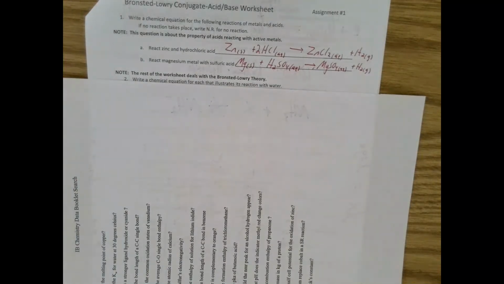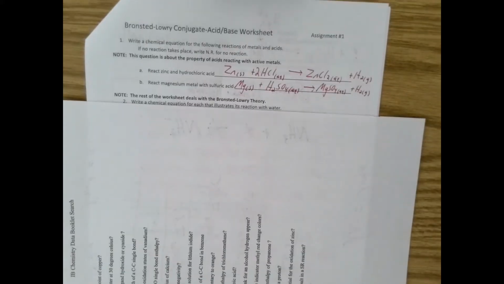So first two were just straightforward single replacement reactions. You should have checked the activity series. If you didn't, you still got them right. All these react. Both zinc and magnesium are reactive enough to replace hydrogen.